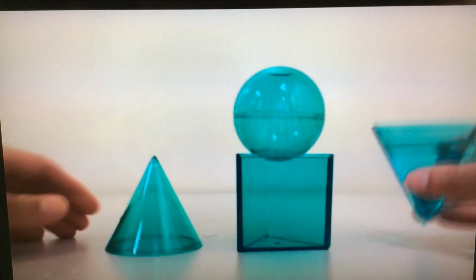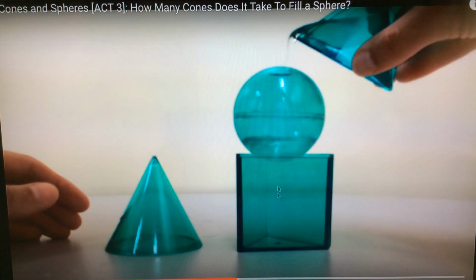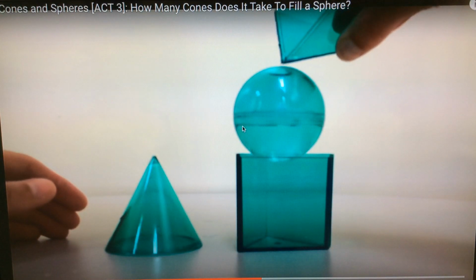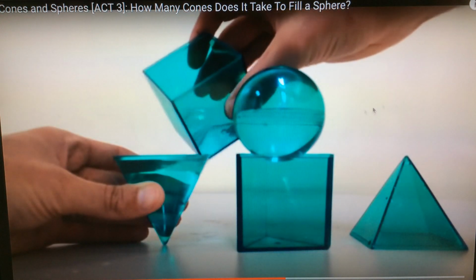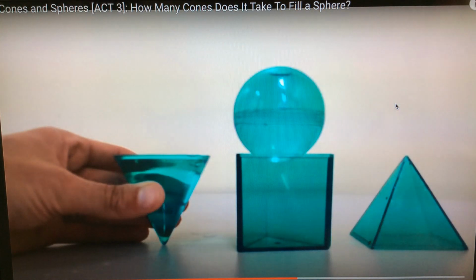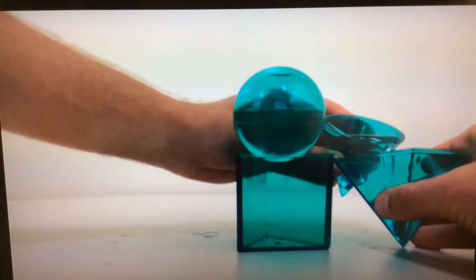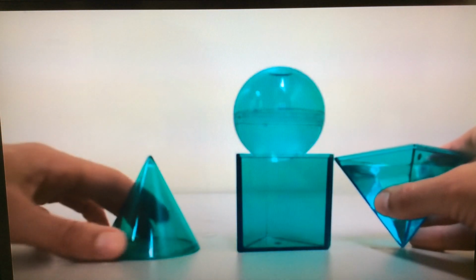Okay, so I know it's kind of hard to see, but it looks like it's about halfway full. So he's going to do it again, see if he can fit another one in there. Again, he's just going to transfer it to the pyramid so he can pour it more easily.